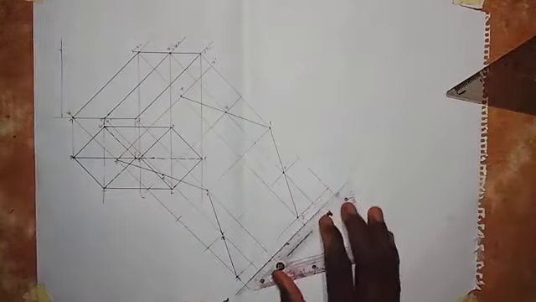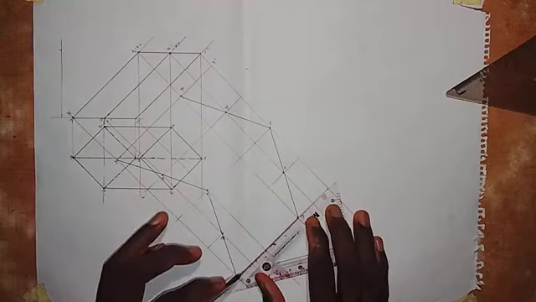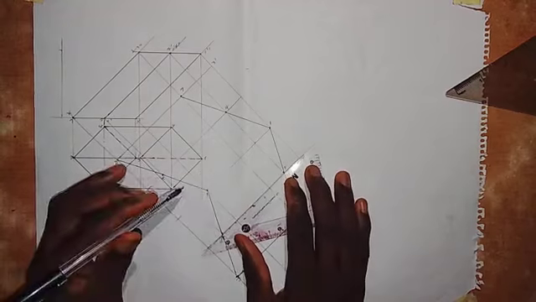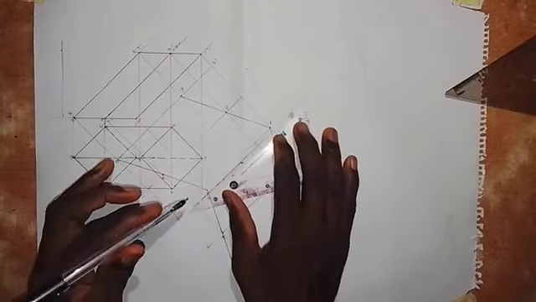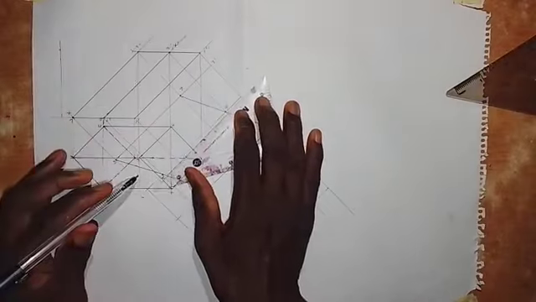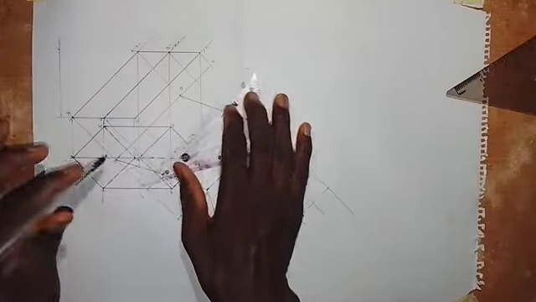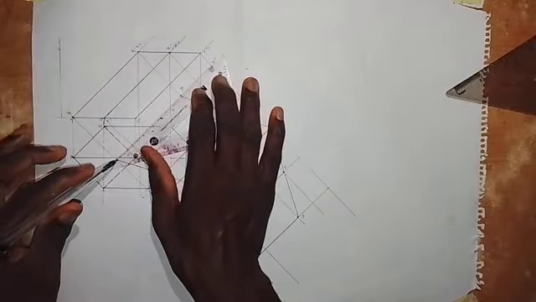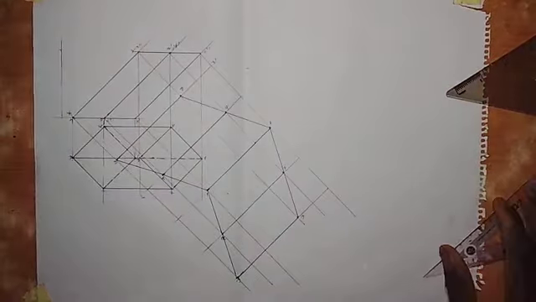Okay, then what we have to do now is a prism. So this is an edge. We make this line a thick line from here to here. And then we also make this a thick line from here to here. Then we also make this a thick line from here to here. Coming here, we make this a thick line from here to here. And then we also make this a thick line from here to here. Okay, so this is the surface development of these oblique square prisms.